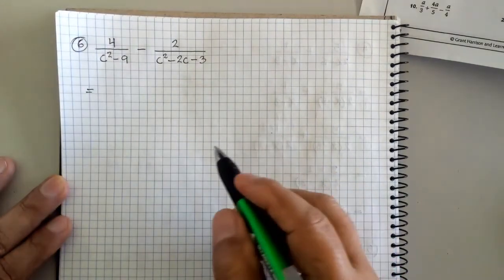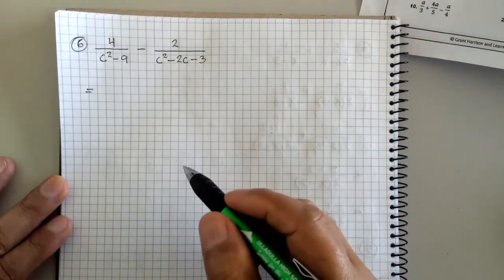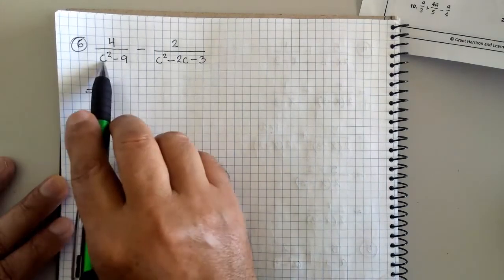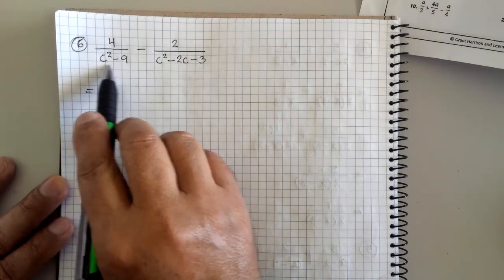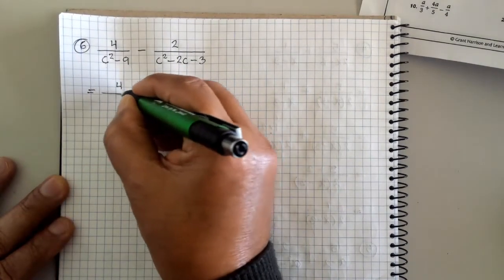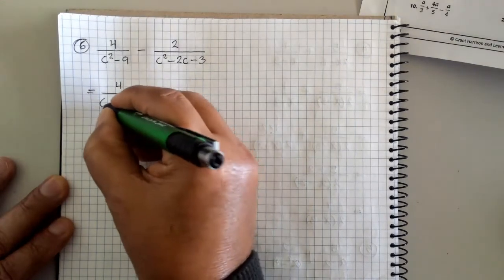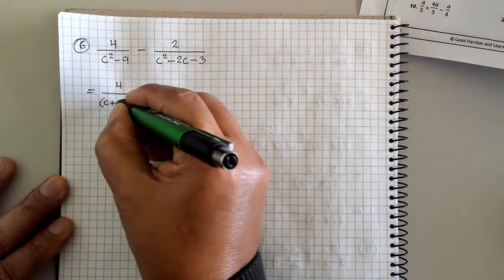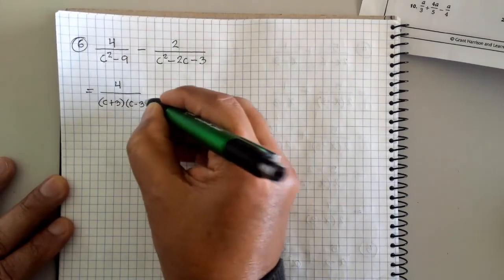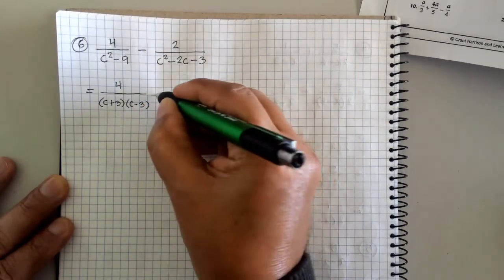All right, so we're gonna look at these two fractions very carefully, and you can see that in here again we have the difference of two squares, so we're gonna do 4 over c plus 3, and then we got c minus 3, then take away.